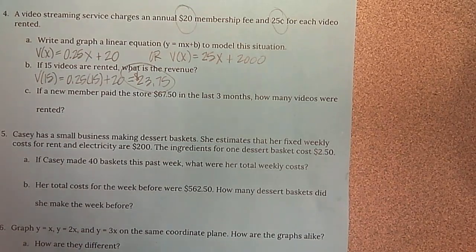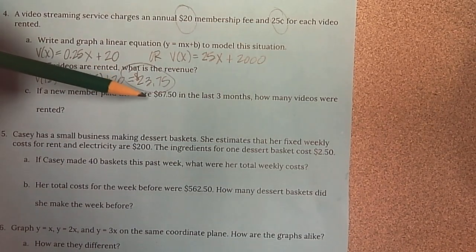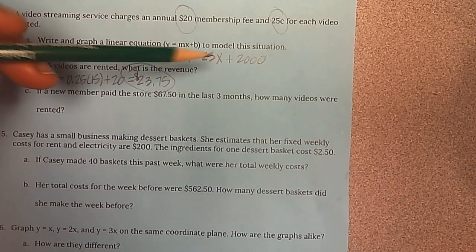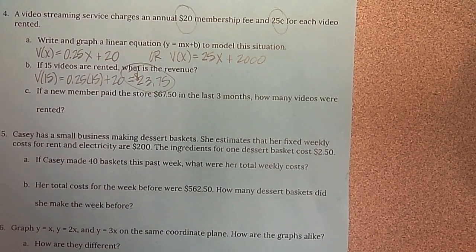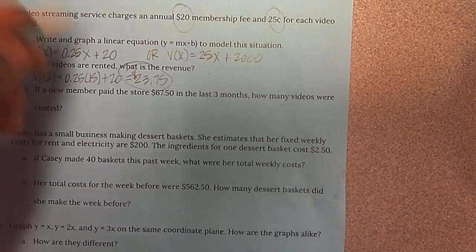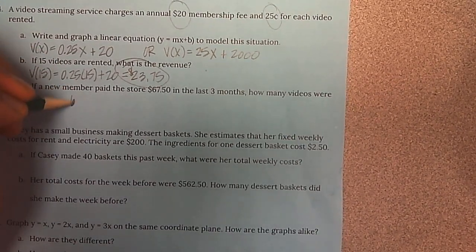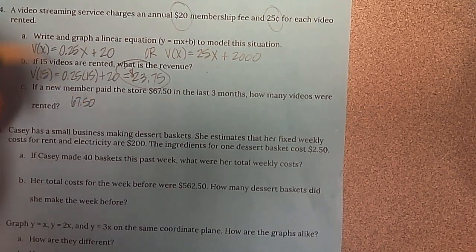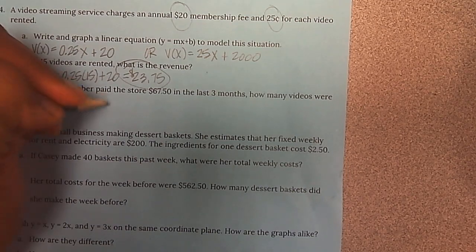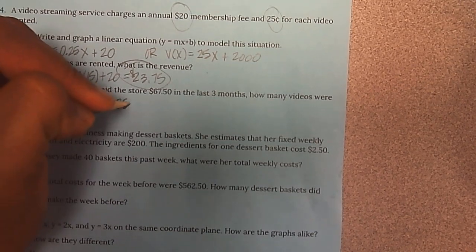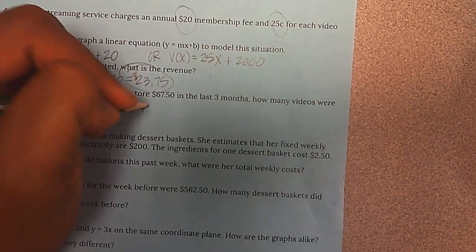All right. If a new member paid the store $67.50 in the last 3 months, how many videos were rented? Well, it's the same equation, but this time I know my function equaled that. So the question becomes, how many videos?